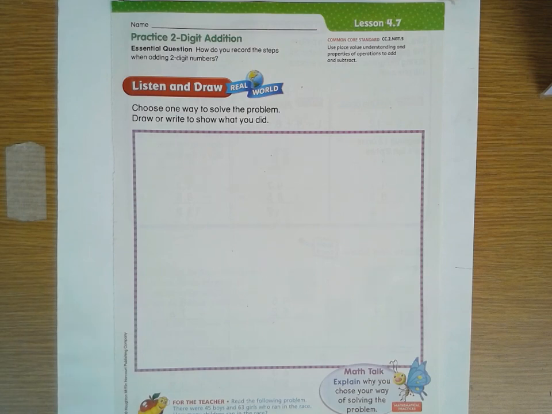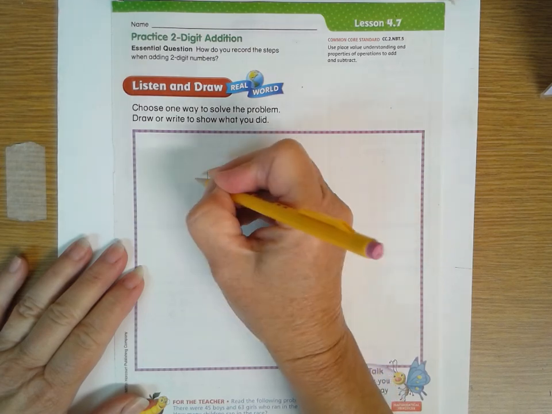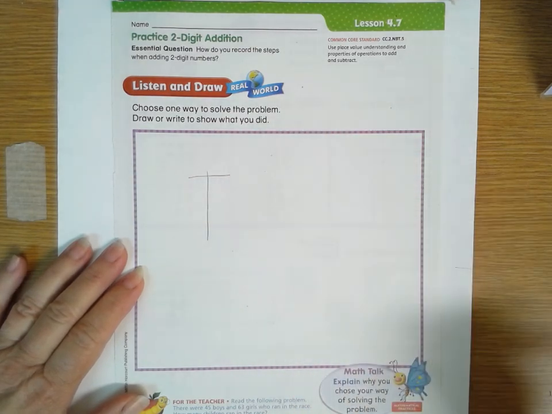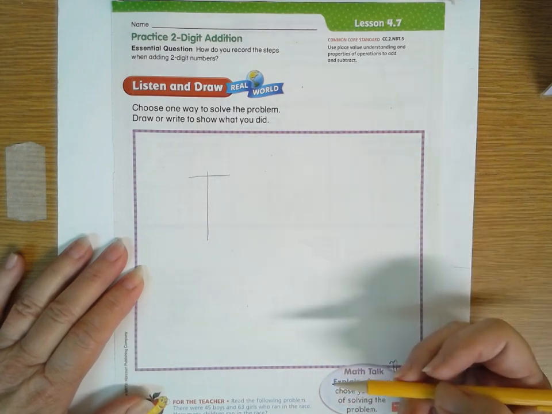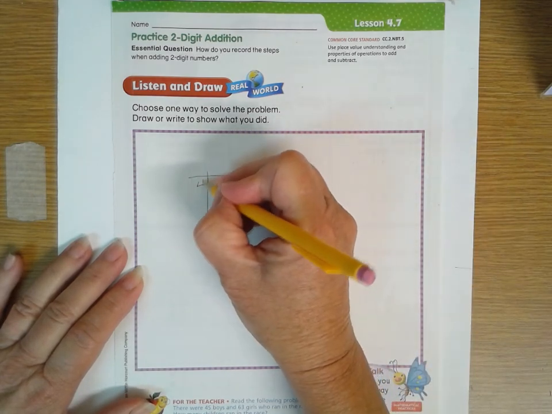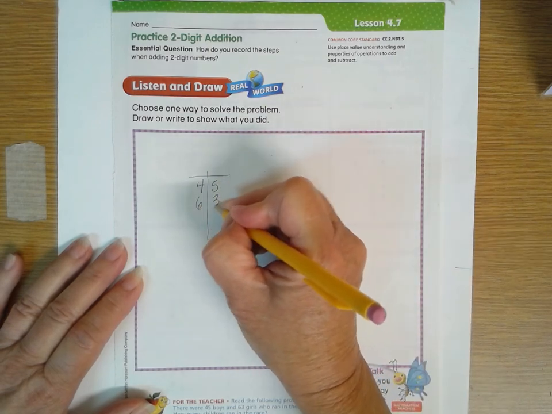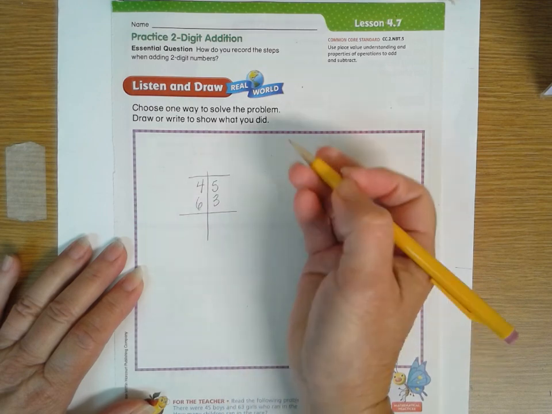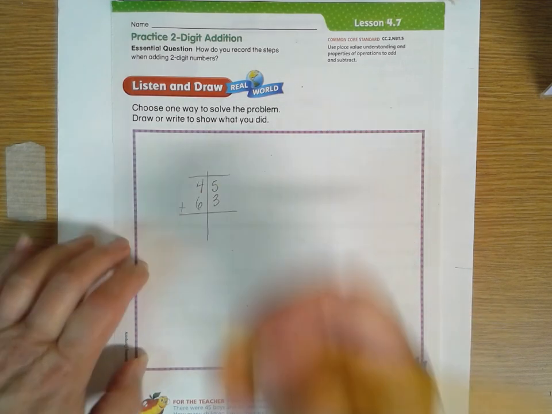The word problem says there are 45 boys and 63 girls who ran in the race. How many children ran in the race? So we're going to use our addition strategy that we've been doing. So make a T in this box. That's to keep our numbers straight and we know what we're adding. So we're going to start with the 45 boys and 63 girls. We need to draw that line. That's like our equal sign here. And we need a plus sign because we need to let people know what it is we're doing.